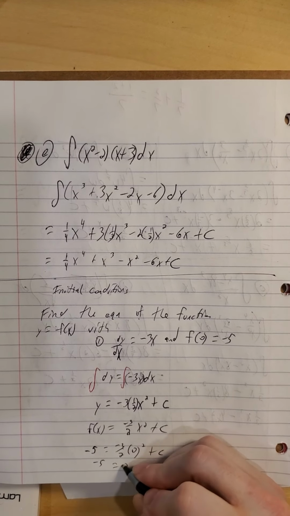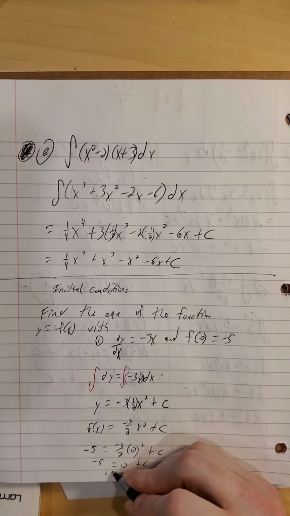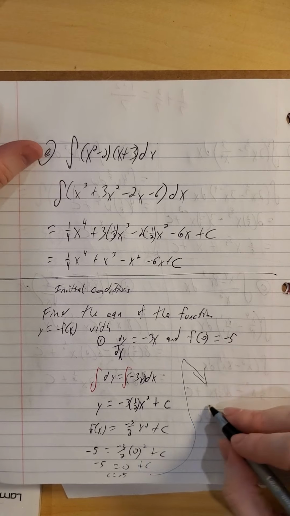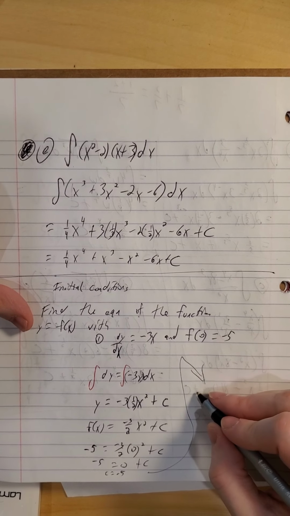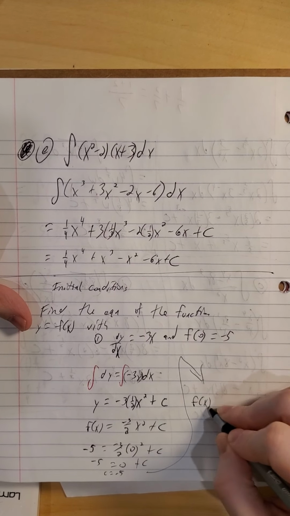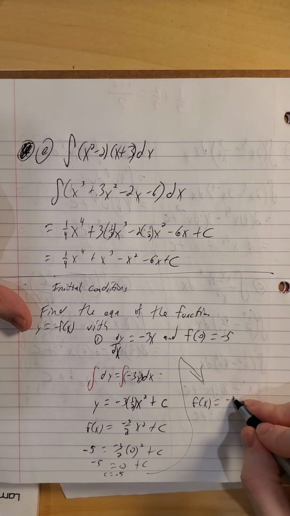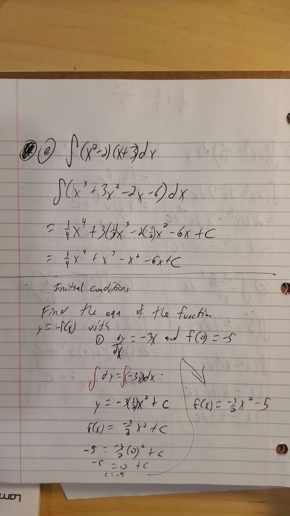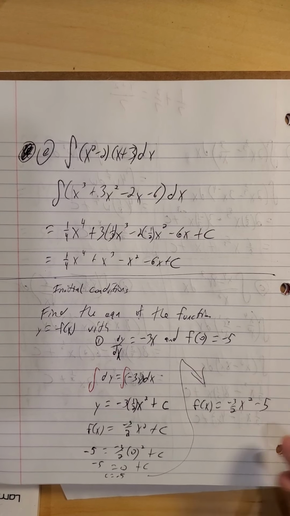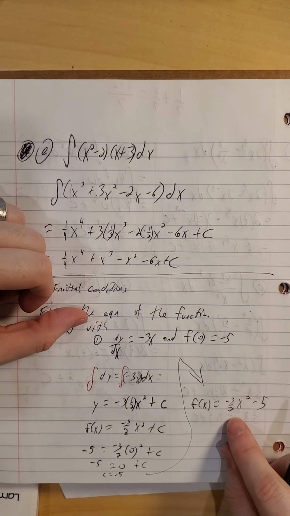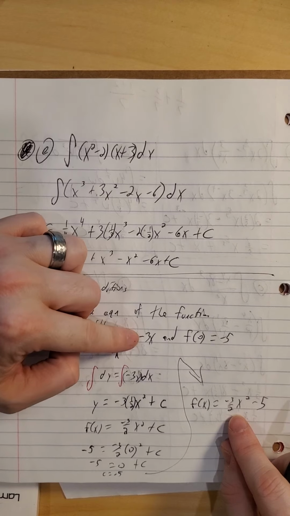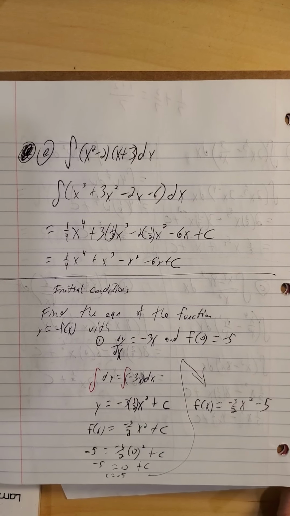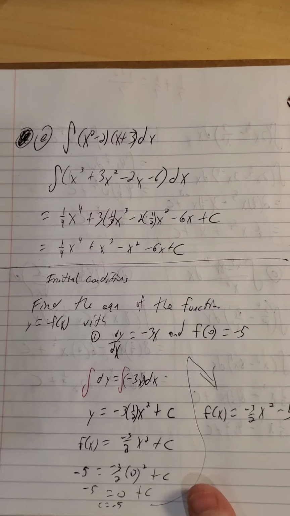So -5 is 0 plus c, so c here is -5. So then we can tell them that the function is f of x is -3/2 of x squared minus 5. So this one has both properties. Its derivative is a nice, neat, pretty -3x, and it goes through the ordered pair 0, -5.